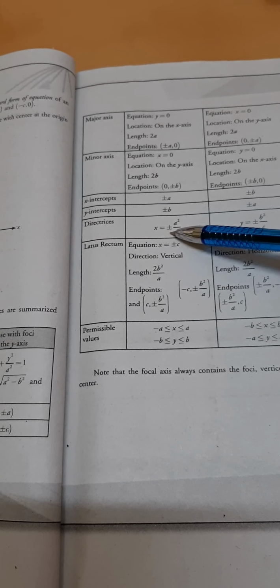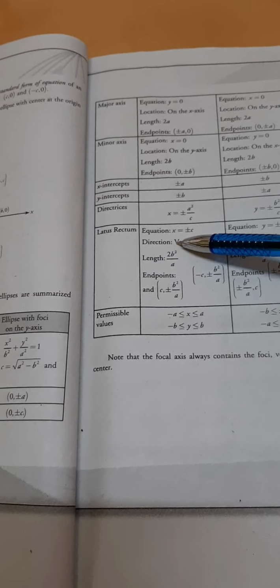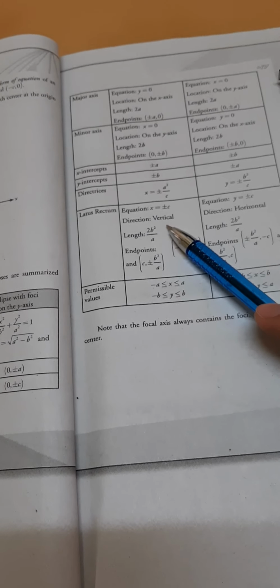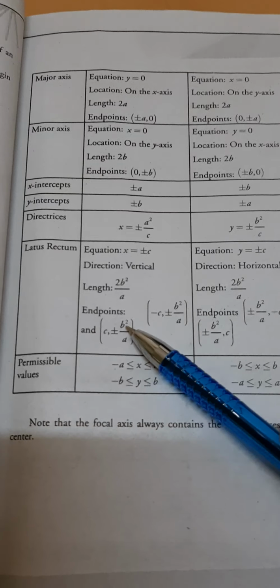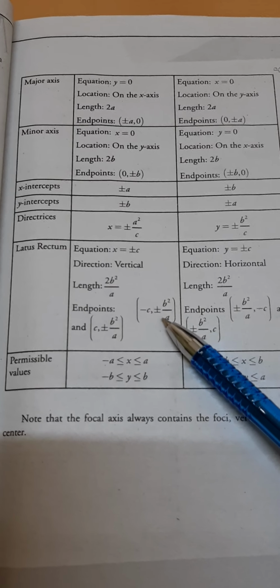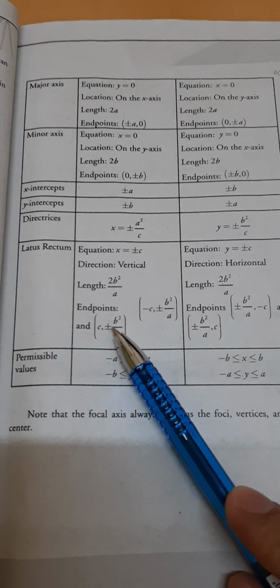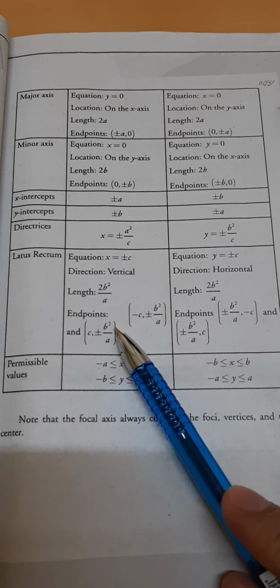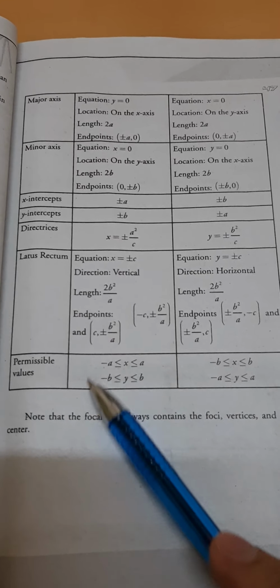For the directrices, we have x equals positive and negative a squared over c. For the latus rectum, the equation is x equals positive and negative c, direction is vertical, and the length is 2b squared over a. For the endpoints of the latus rectum, we have negative c, comma, positive and negative b squared over a, and the other endpoint is positive c, comma, positive and negative b squared over a. And the permissible values, we have it here.